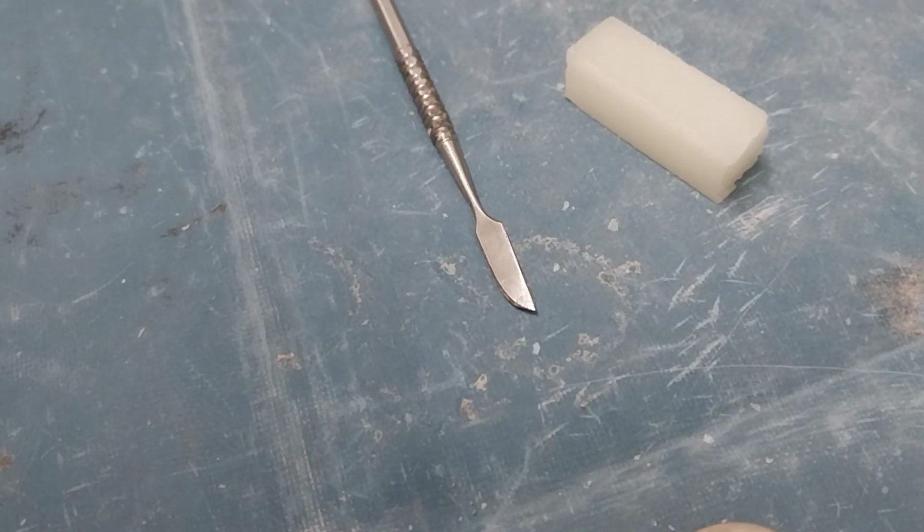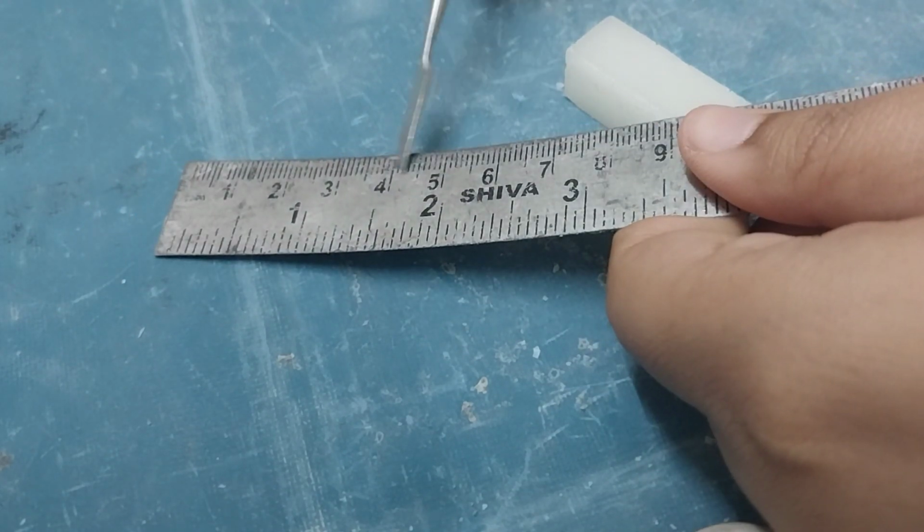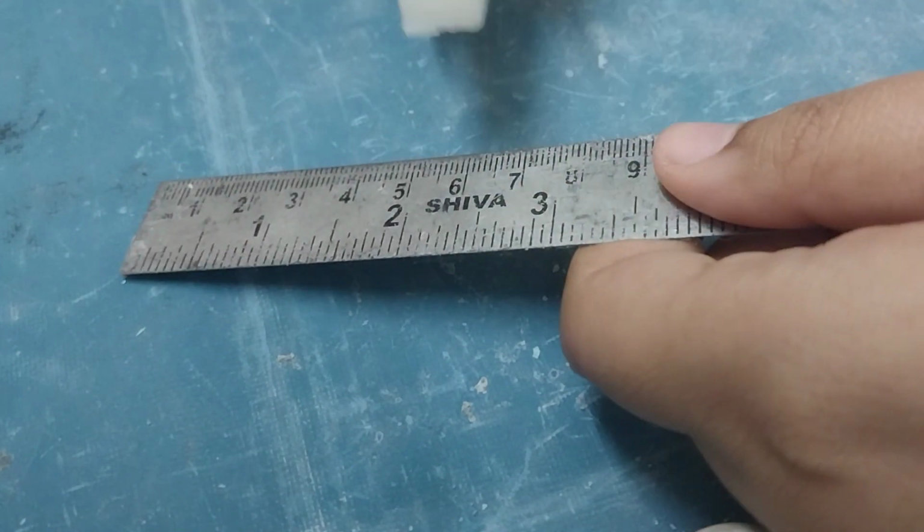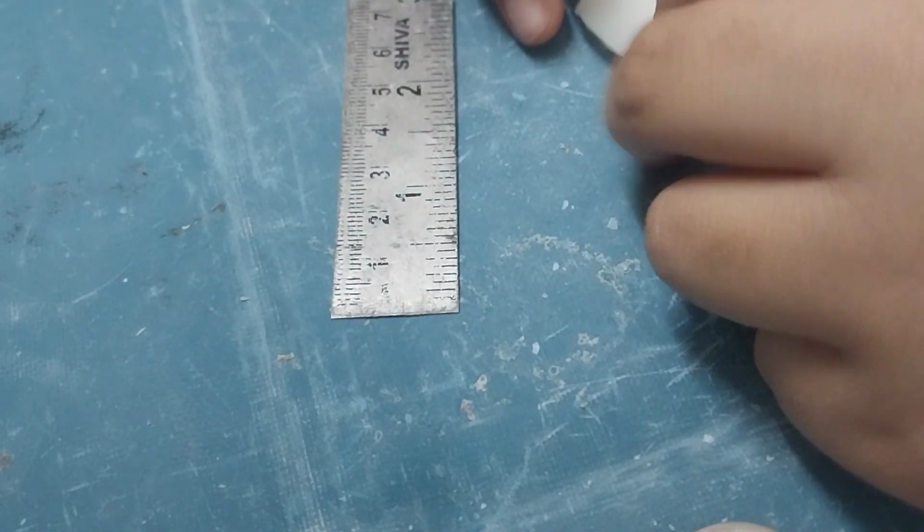Today we will be seeing how to carve a maxillary canine. Okay, so let us begin without any further ado. This is the wax block, this is the steel scale. I have done the marking.